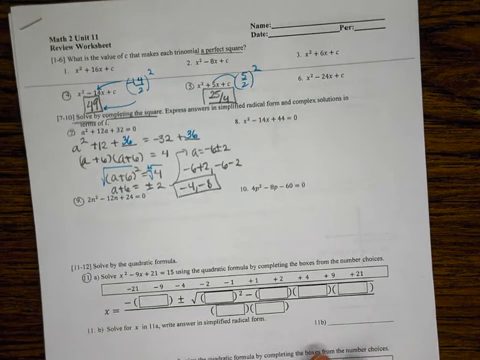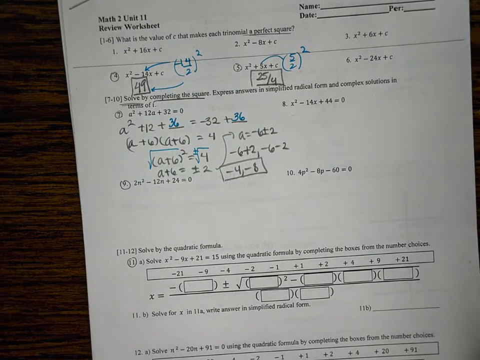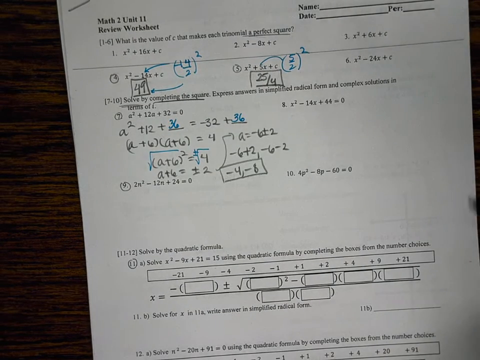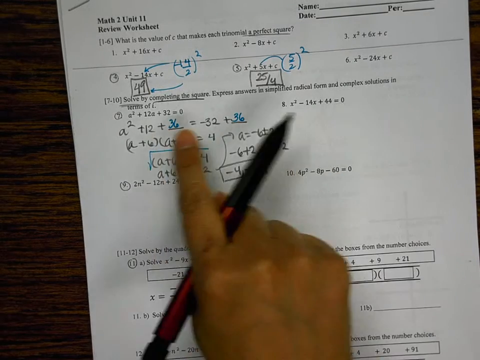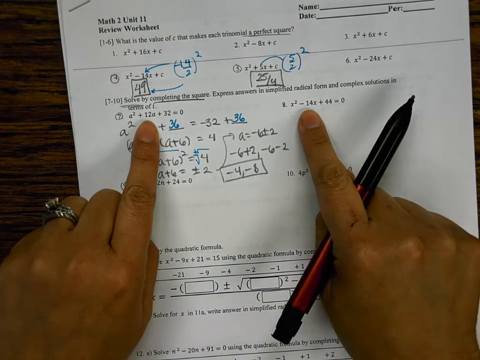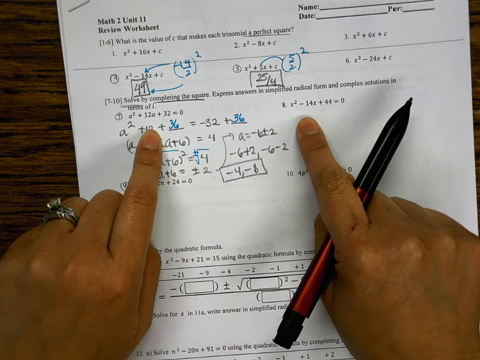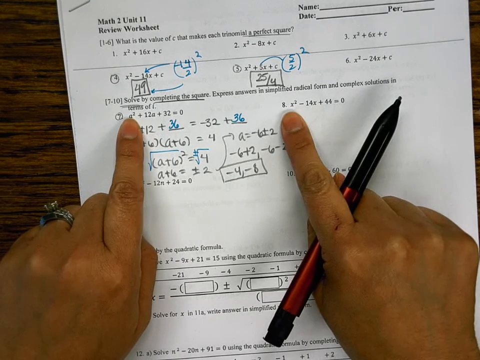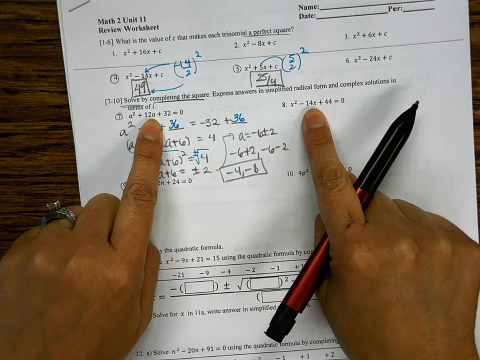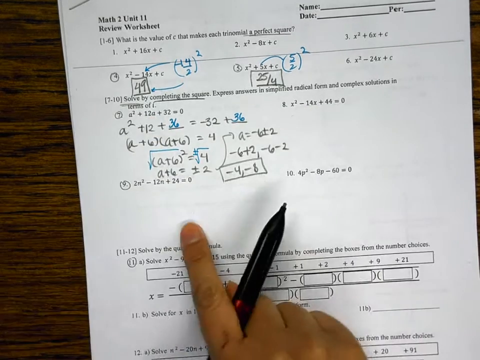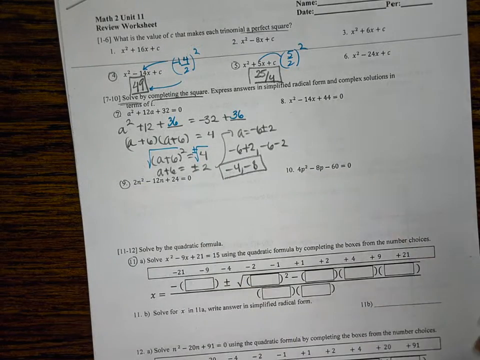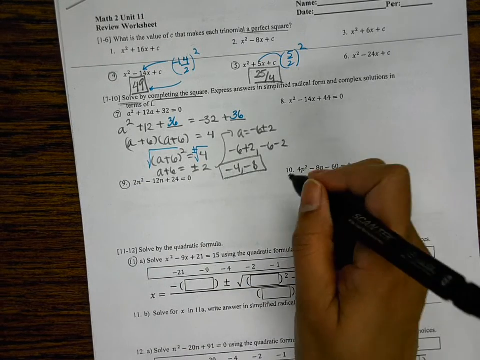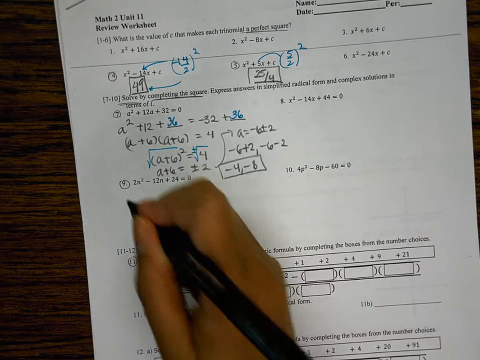All right, the next one I'm going to do is number 9. Now, this one is a little trickier because remember when you're completing the square, you want the leading coefficient to be 1 and the middle term to be even. So number 8 is just going to be exactly like number 7. Leading coefficient's 1, your middle term is even. Same exact steps. This one and this one as well is going to be a little different because the leading coefficient is not 1. It is 2. So 10, you're going to do on your own. It's going to be just like 9.